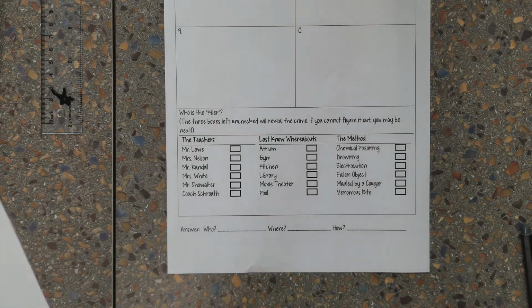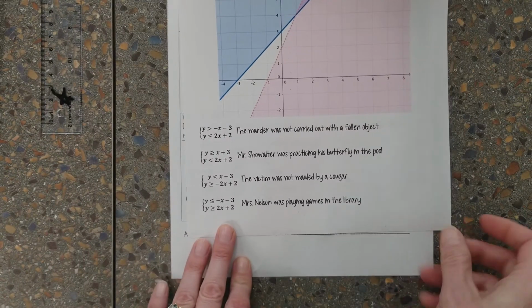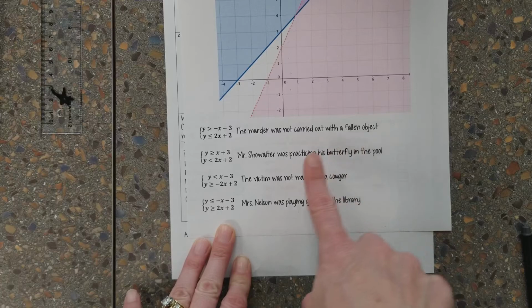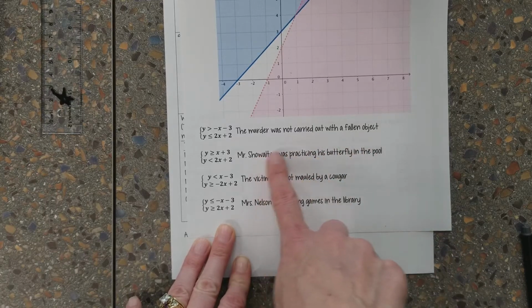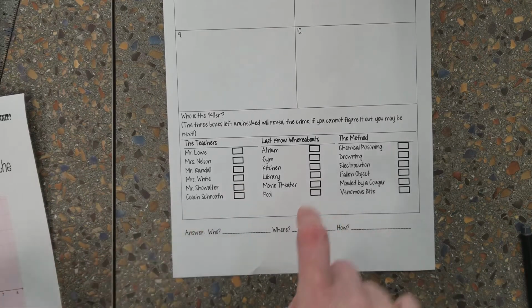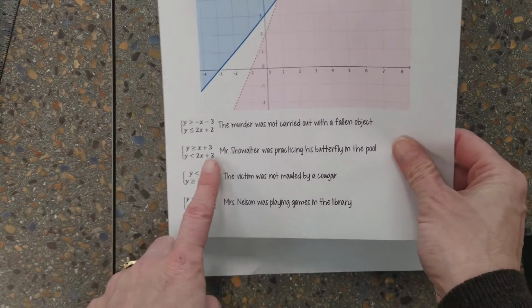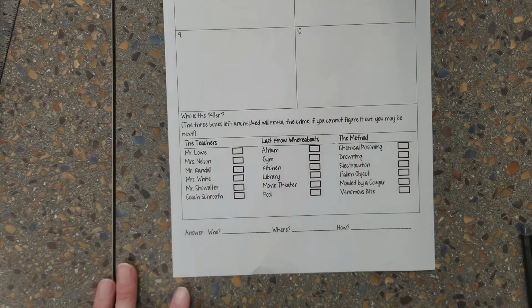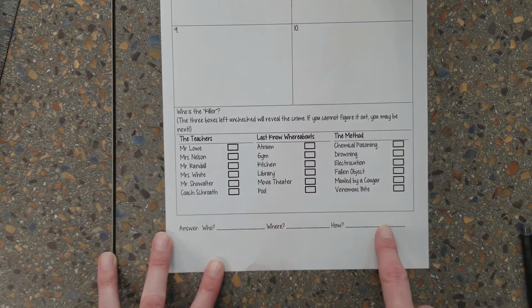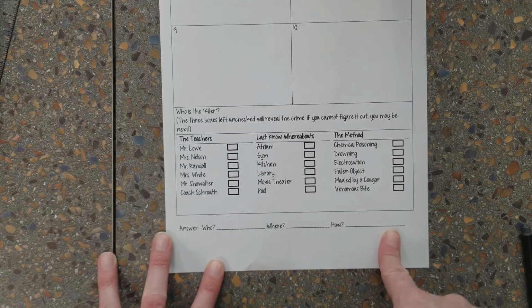Let's say, for example, that this one was Mr. Showalter was practicing his butterfly in the pool. If that's the case, this one gives you 2 answers. So you would come over here and work off Mr. Showalter and you would mark off the pool, because that's basically his alibi. Mr. Showalter was in the pool, so you know he didn't do the murder. When you're done, like I said, you'll have one of each left. You write them in here, and that'll tell me if you got them right or wrong.